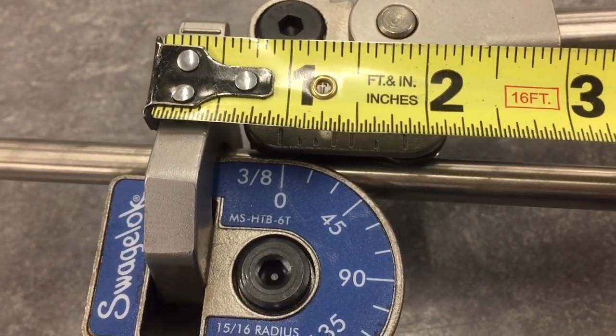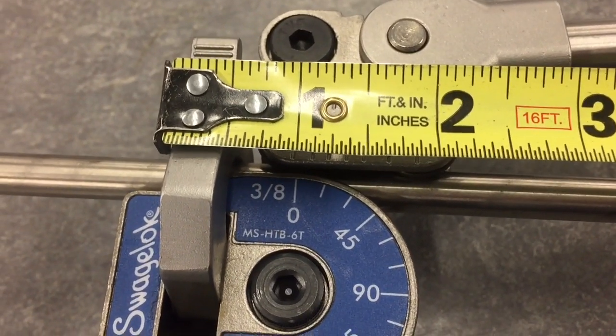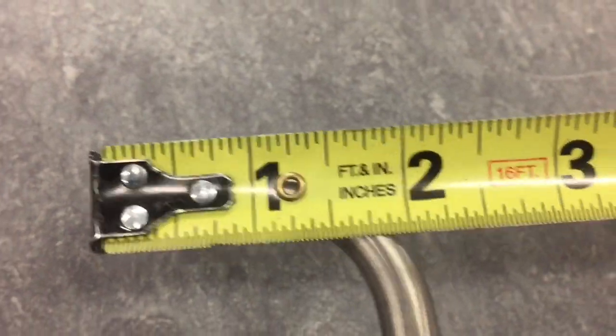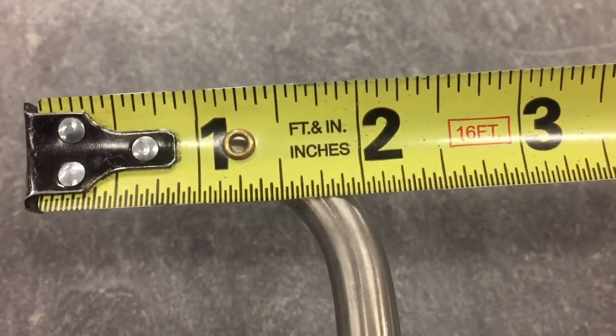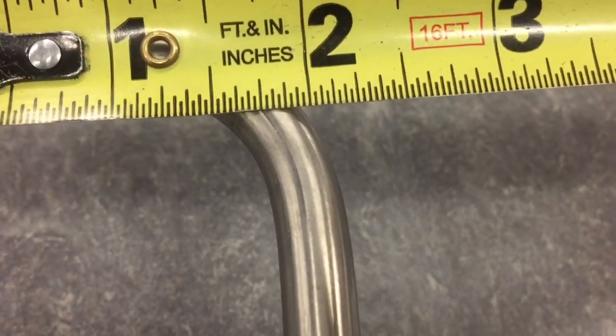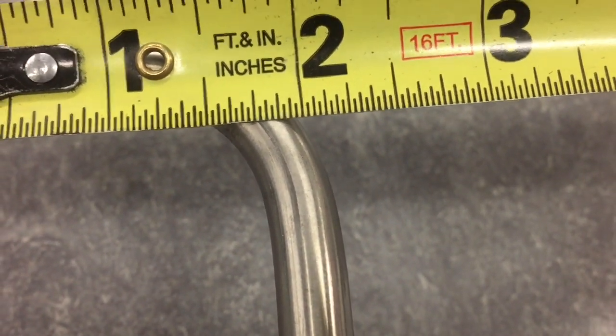So when we do our bend over here, I left the bend right here, you can see that from that reference mark to the L, the center of the tubing is going to be at 1 7/8 of an inch.